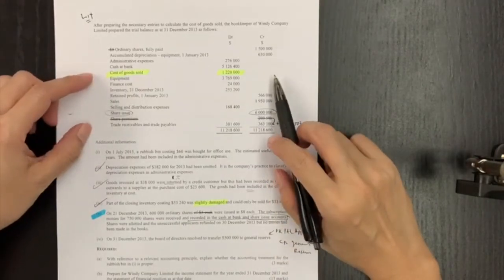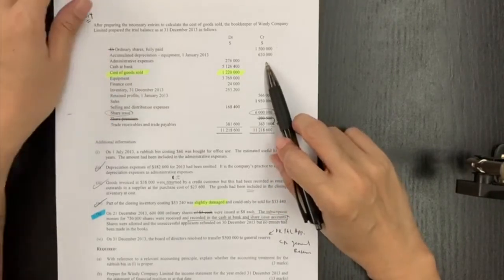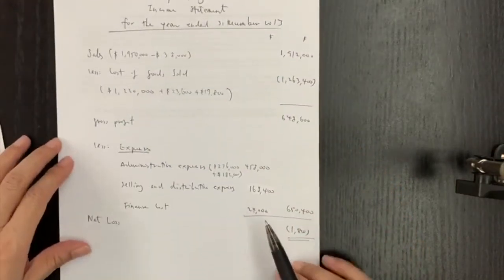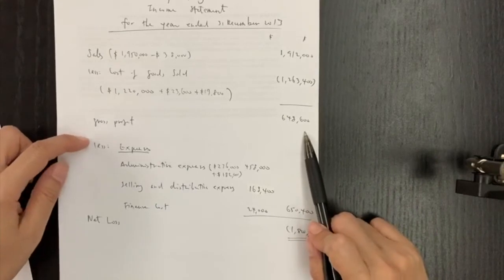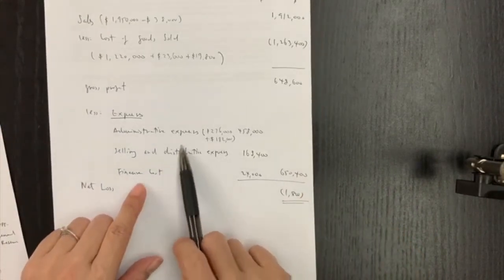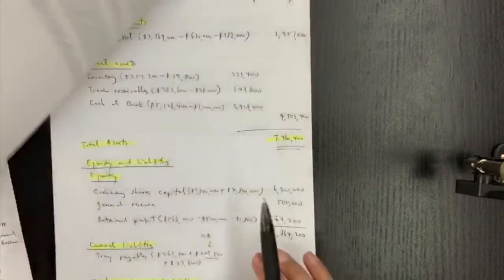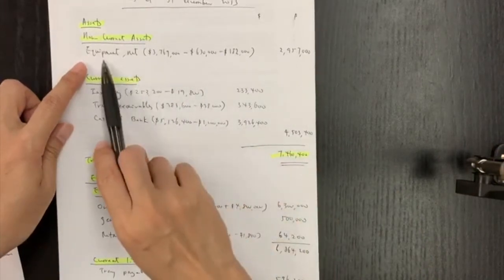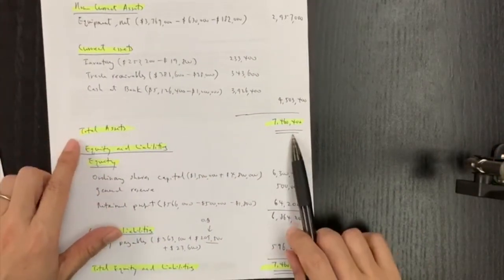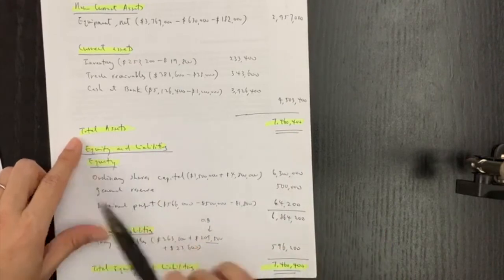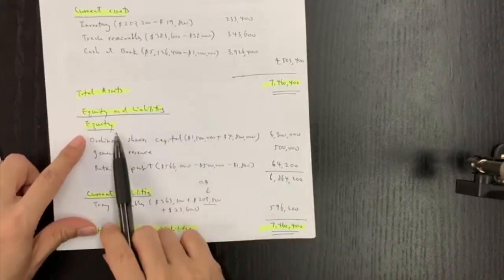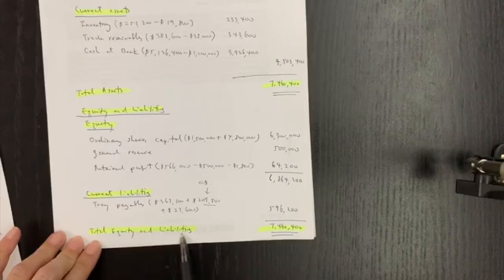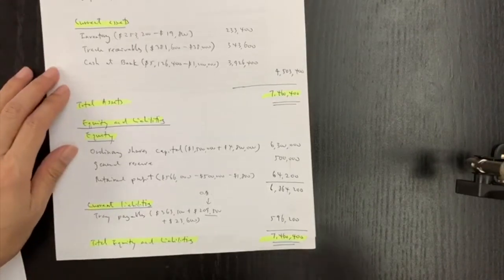Since we have finished all the adjustments, for the remaining items in the trial balance, you can just post them to the correct places. So you will get the net sales, cost of goods sold, gross profits, all the expenses, three kinds of expenses, and the net loss. Then in the statement of financial position, you have the net book value for equipment, and this is the first part. And don't forget to show total assets, and also equity and liabilities, and this is equity. Finally we have total equity and liabilities. Don't forget to show this description, otherwise marks will be deducted.